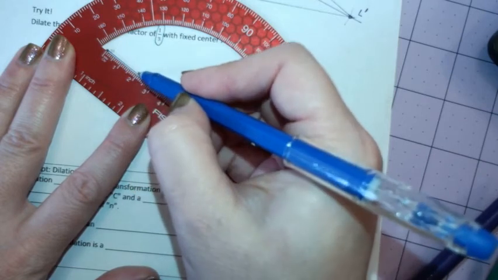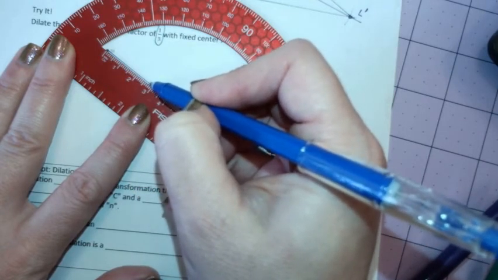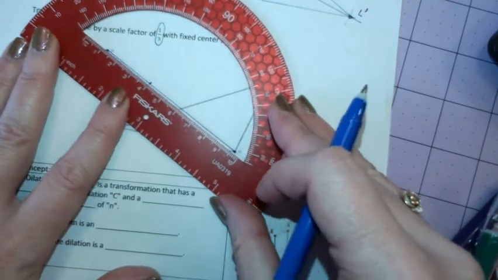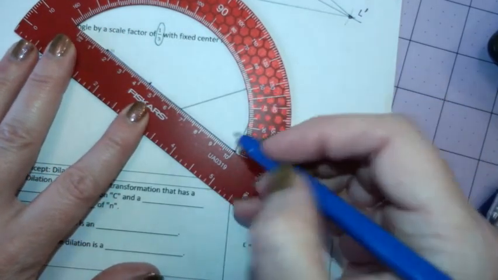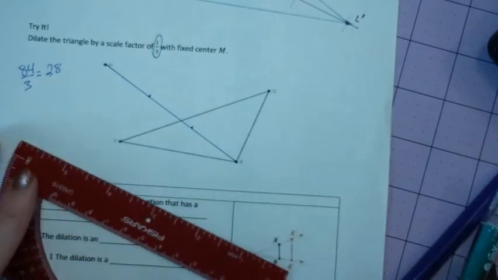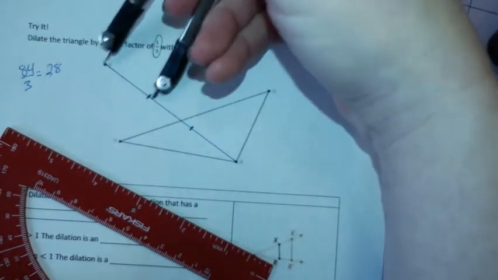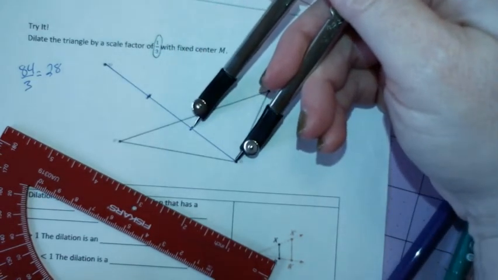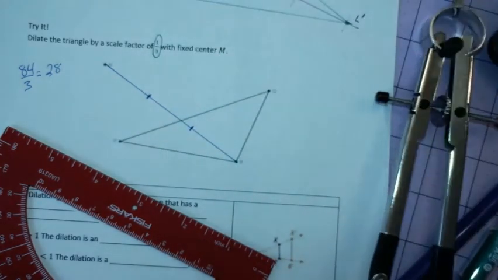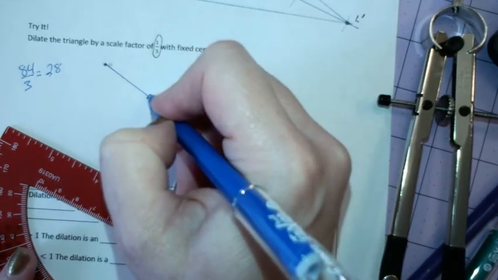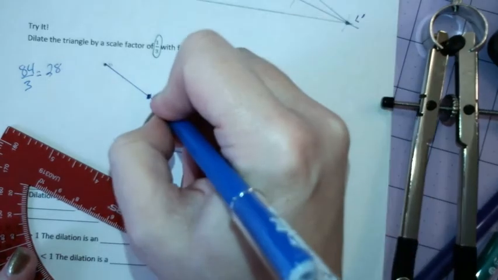I can count over 28 millimeters from the other end as well. So if I'm cutting my line into 3 equal pieces, you can check that by opening your compass and using that as a measuring tool. 1, 2, 3 pieces. And so we only want 1/3 of those. So we start at M and we go 1/3 of the way. And that will be our prime.